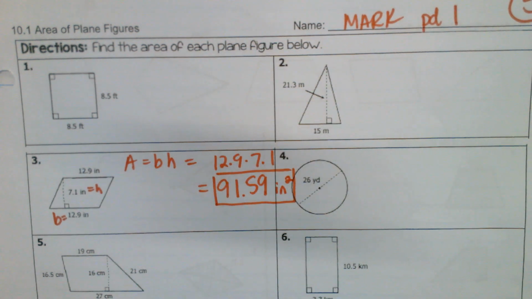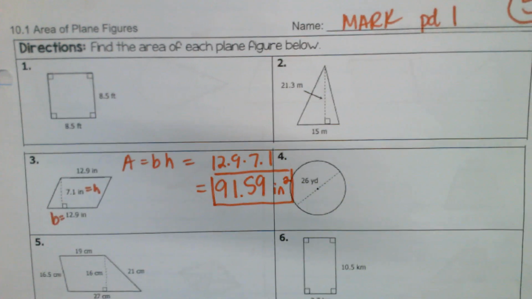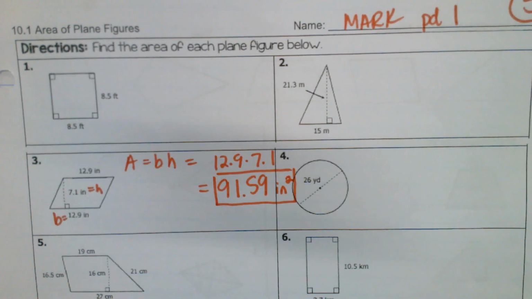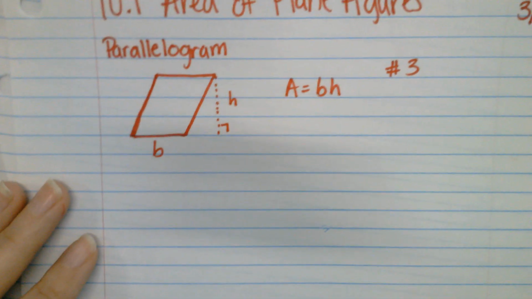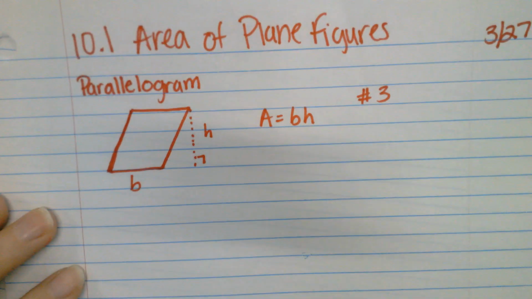Okay. Should we do triangle next? Yes, we're going to do triangle next. Here's a spoiler alert. We're going to, yes, 1/2 base times height. Here's a spoiler alert. I'm going to move it down.